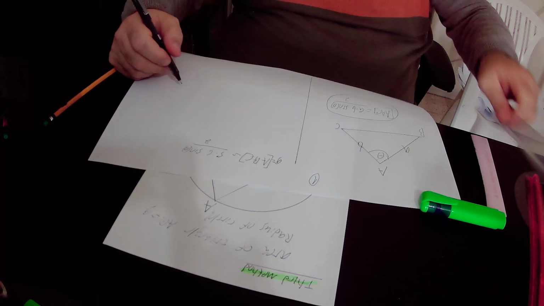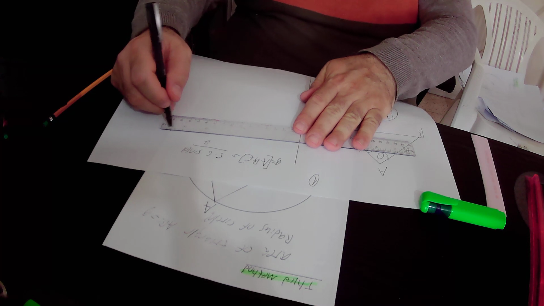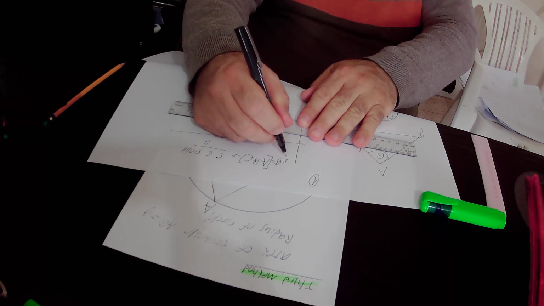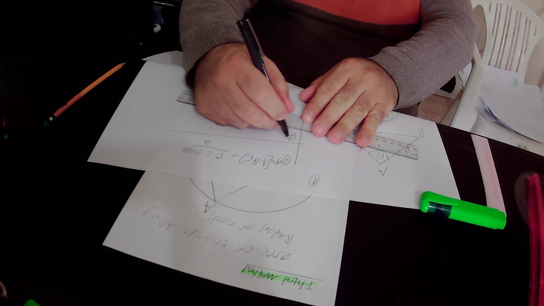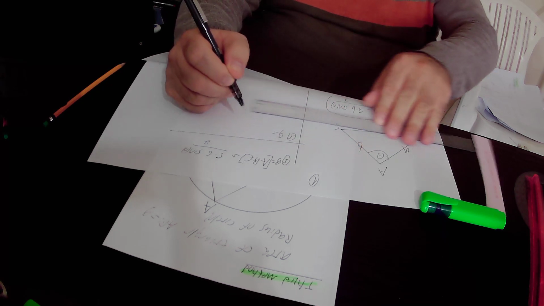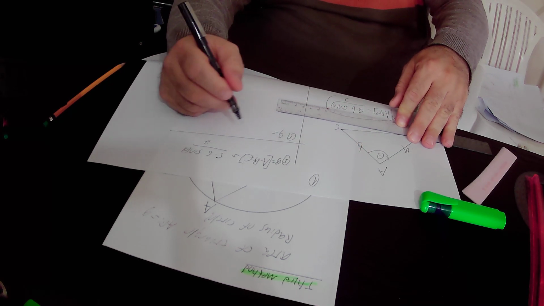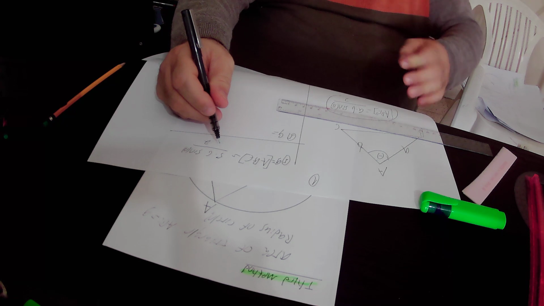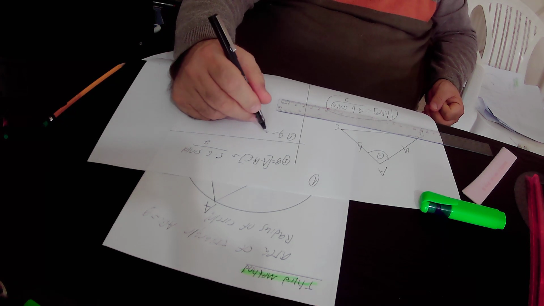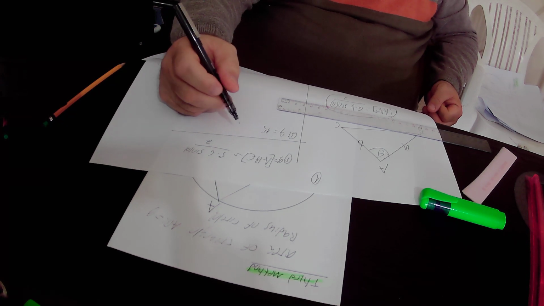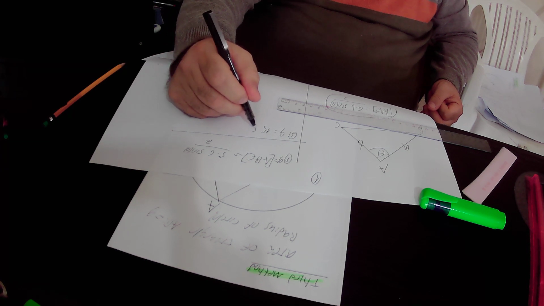So actually we get that according to equation number 1, 9 equals 5 times 6 is 30, and 30 over 2 is 15. So we found out that 9 equals 15 times sine theta.